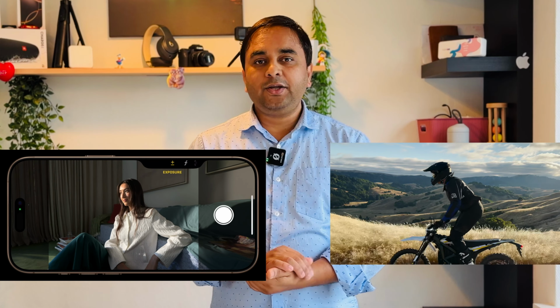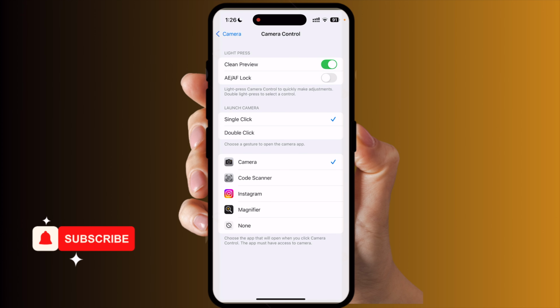So here I will explain all the features one by one in this video. You can fix these settings and after that you can receive a totally different type of experience. Click here, camera control, clean preview. Look at this second option, they are introducing it in iOS 18.2. So light press camera control, quickly make adjustments, double light press to select the controls. This is disabled on your phone, you should enable this one.